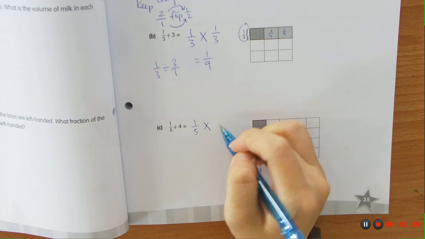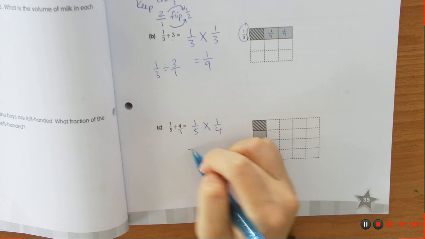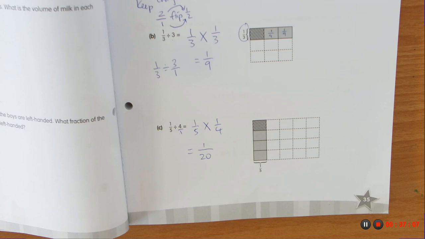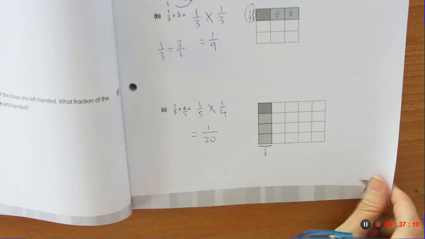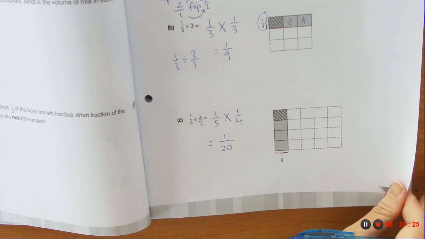Okay, then I have 7 divided by 4. You can say 4 wholes is 4/1. Keep 7. Change the operator, divide becomes times. Flip 4/1 becomes 1/4. Numerator times numerator. Denominator times denominator. Okay, I write here to remind you, for multiplication.